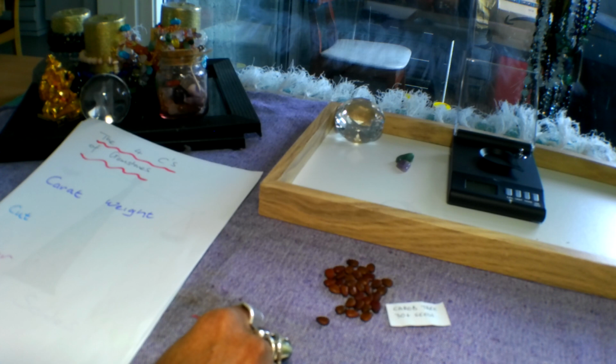So if you've ever bought gemstones in the past, you've probably already encountered what the 4 C's are and didn't even know you were encountering the 4 C's. So what are the 4 C's? Well, the 4 C's are the set of standard criteria that are used by jewelers and gemologists to evaluate the price of a gemstone.